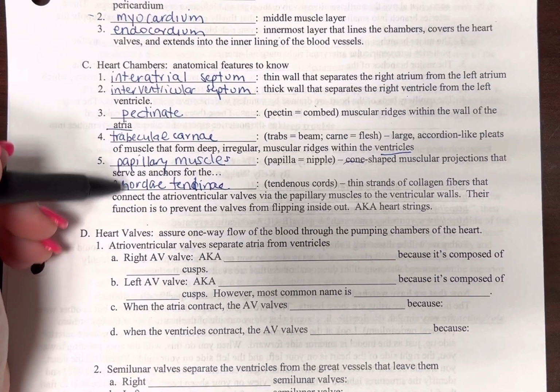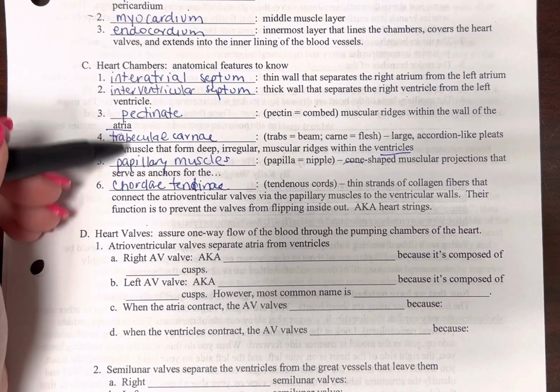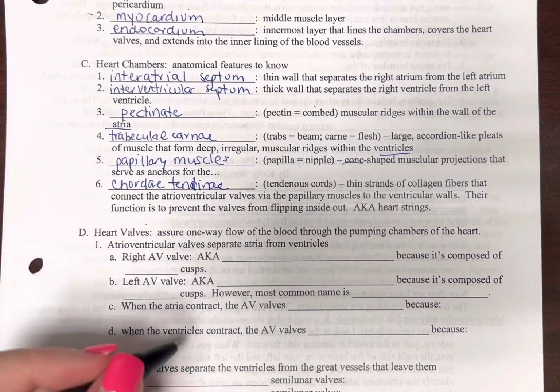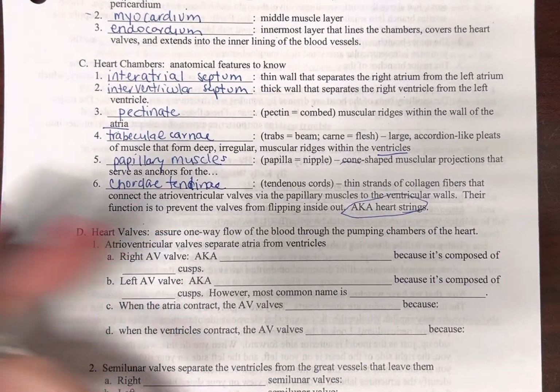So these three things are only in the ventricles. Chordae Tendineae, also known as the heartstrings. You say, oh, it tugs on my heartstrings. There's that.